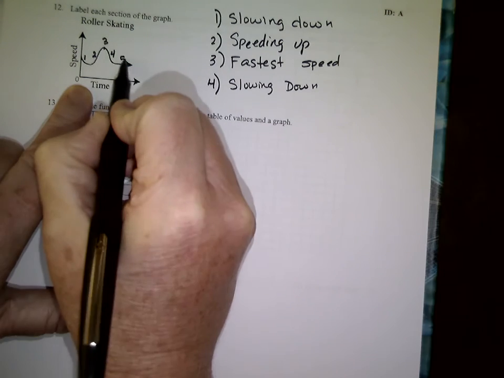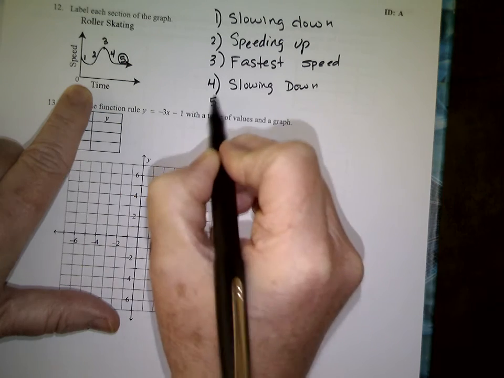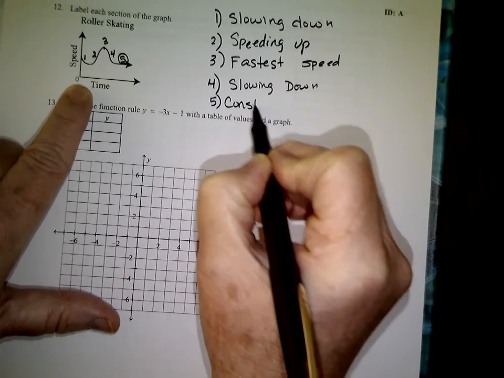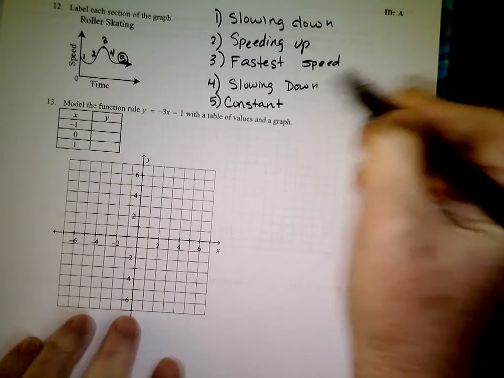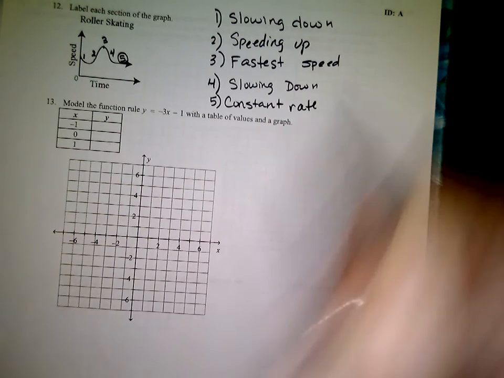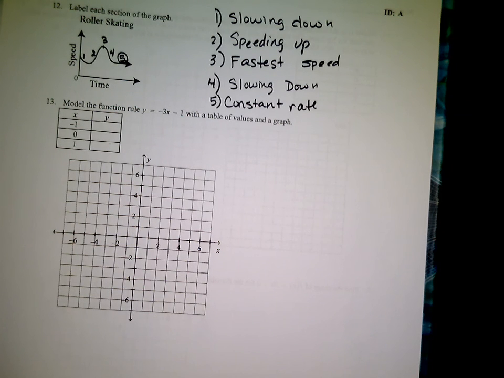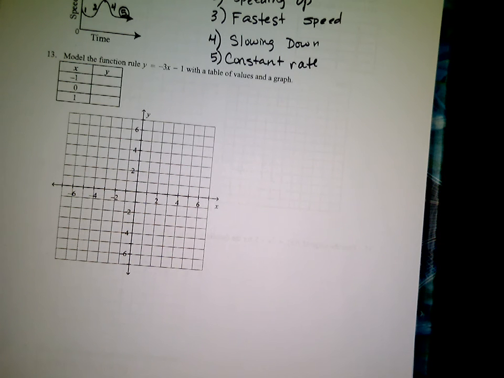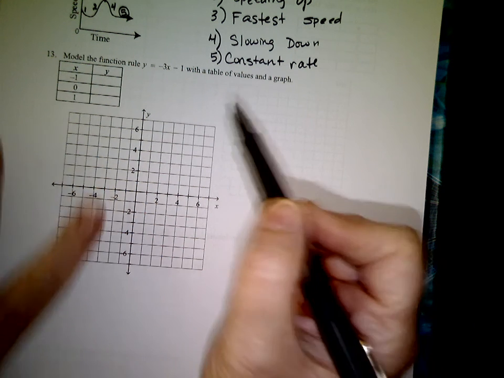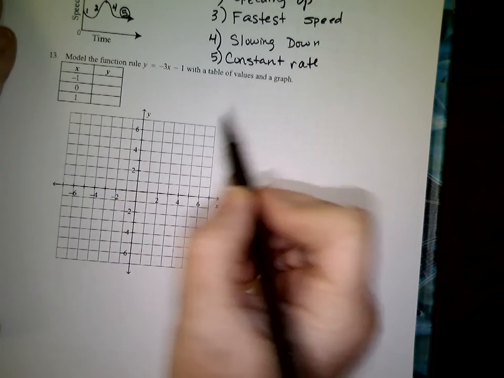Now, y'all been waiting on this one. 5. Constant rate. He's not stopped. If he was stopped, he would be where? At 0. But he's going at a constant rate. Yes. I don't know. I have to check into that.